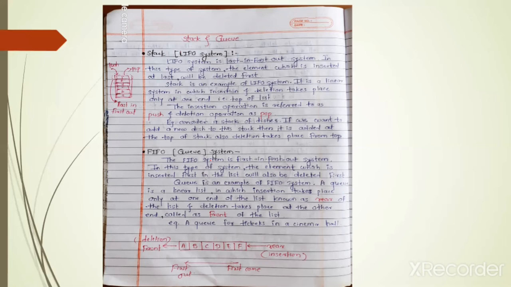The insertion operation is referred to as push operation and deletion operation is pop operation. For example, consider a stack of dishes. Here the first dish is stored, after that second, after that third.